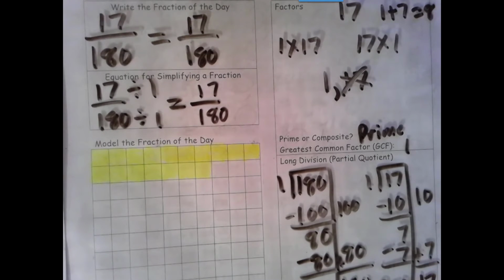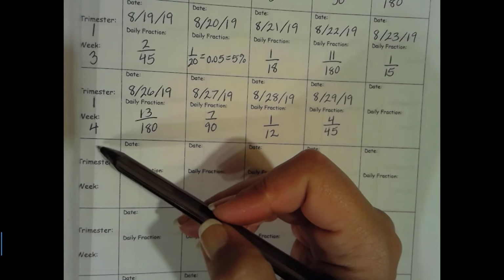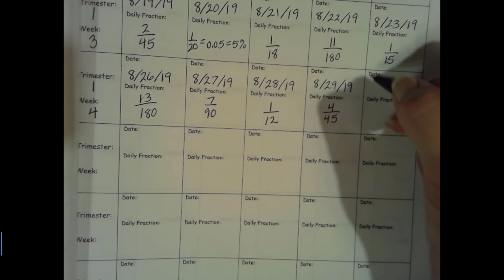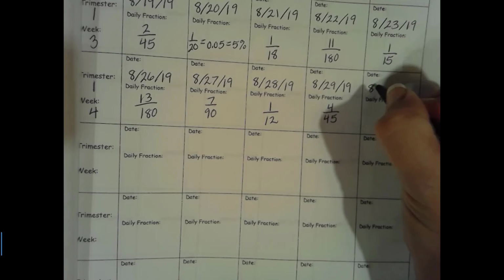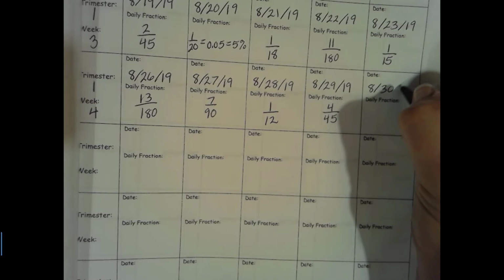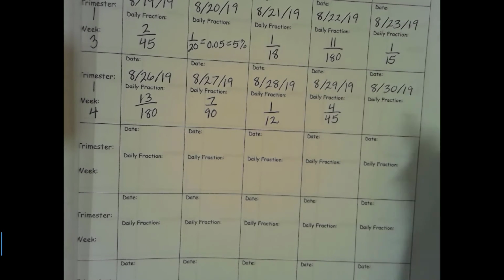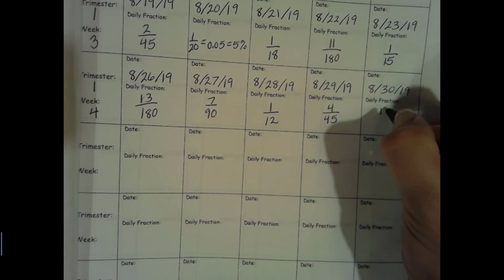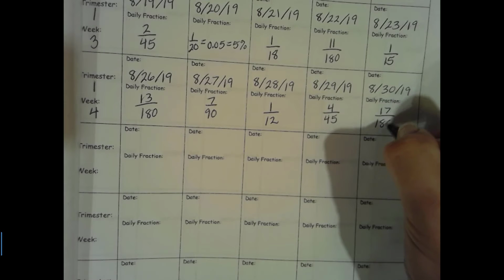Now it's time to go ahead and fill in our data collection page. Okay, trimester 1, week 4. Today's date is 8/30/19. And our fraction for today is 17 180th.